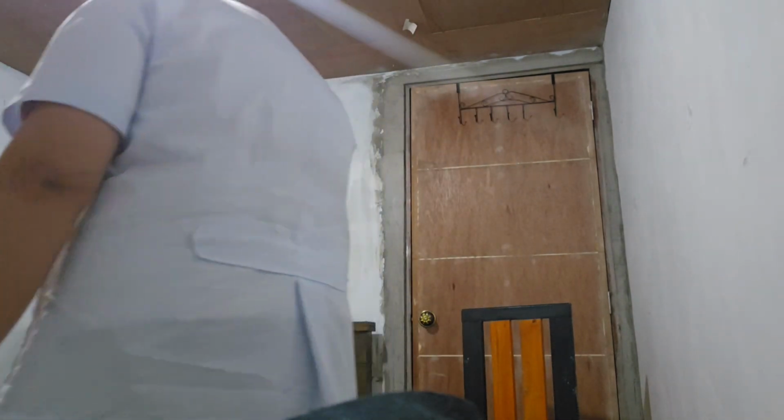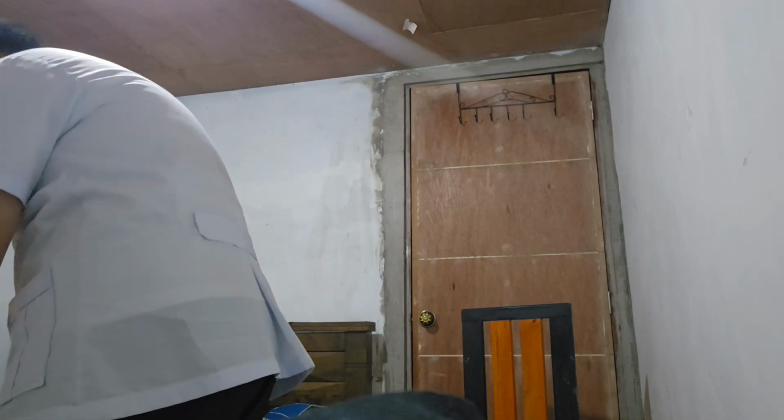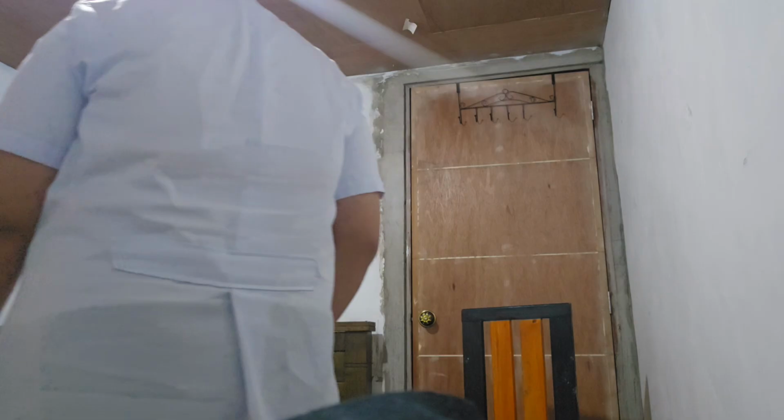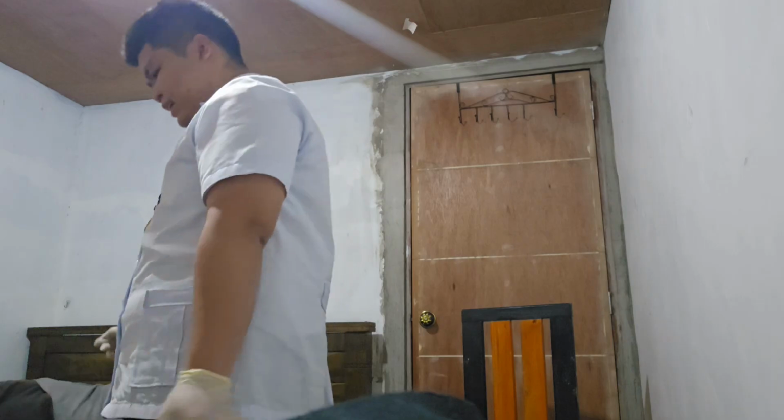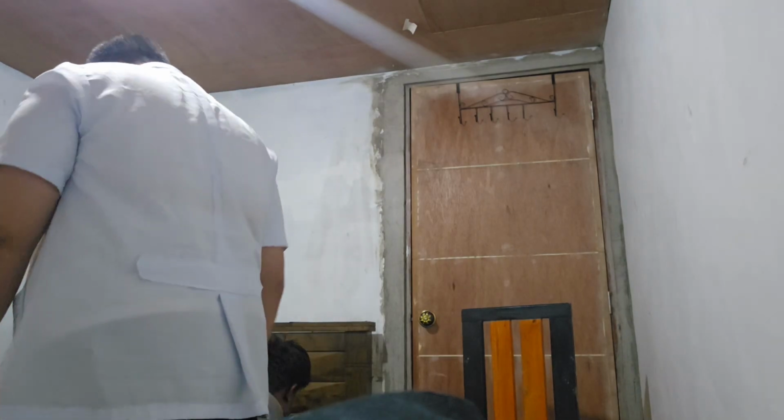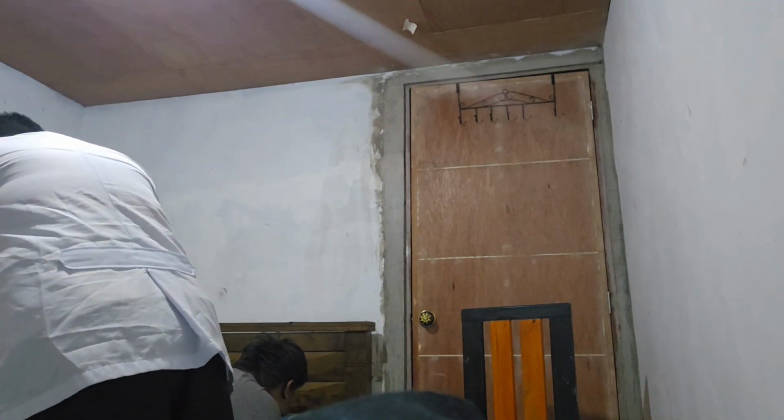Then, we'll proceed by the... Sir, kaya po kayo na, sir. Sumo kayo dito. Okay. Sorry, ma'am. Dito po na. Nandito po siya. Then, extend nyo lang po pataas to.